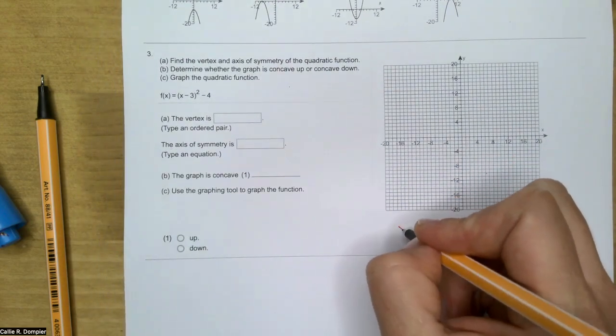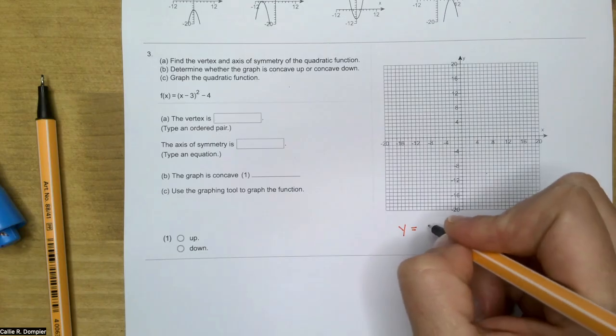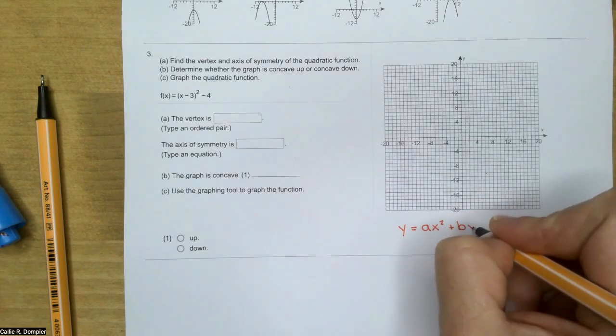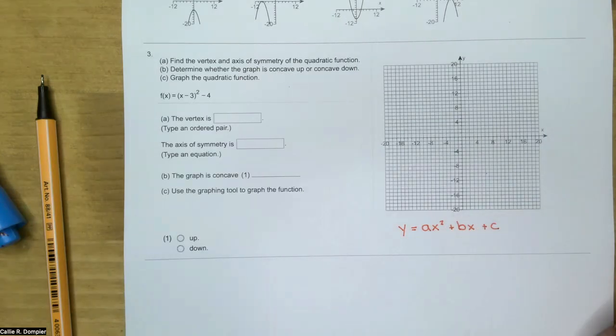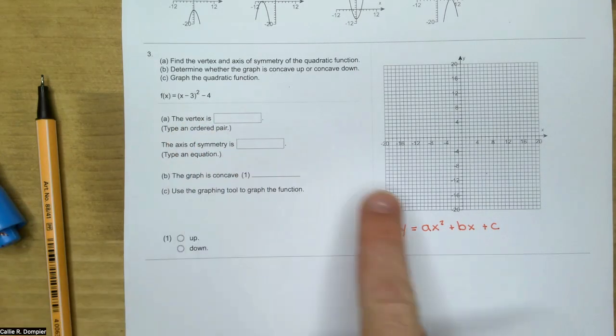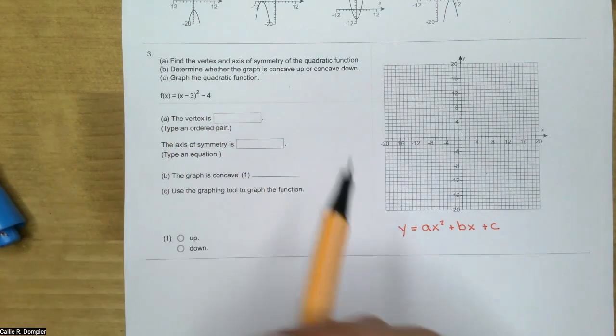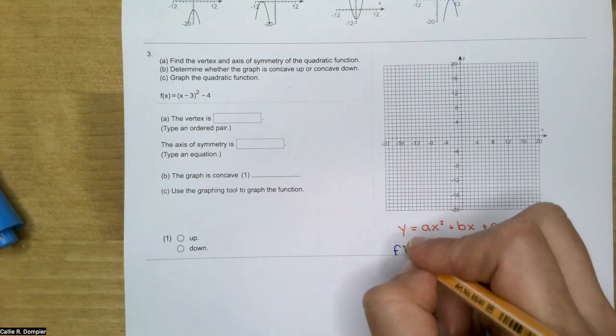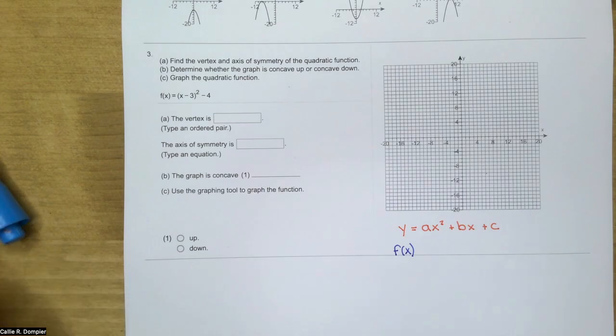Standard form would be y equals, or f of x equals ax squared plus bx plus c. That's standard form, okay? It does not look like it's in standard form. The other form is vertex form. Vertex form, and I'll use f of x because I should have used f of x up here.